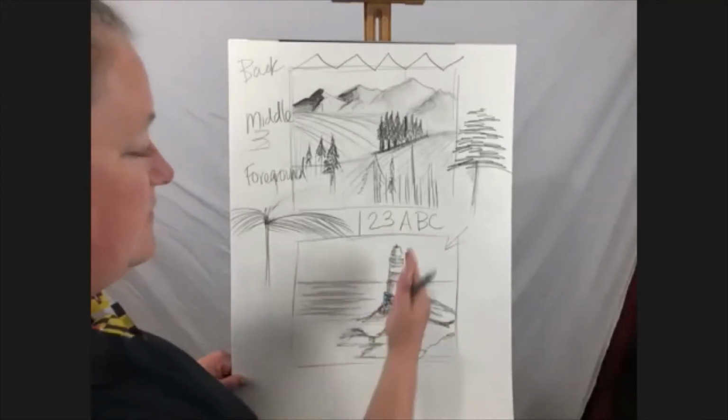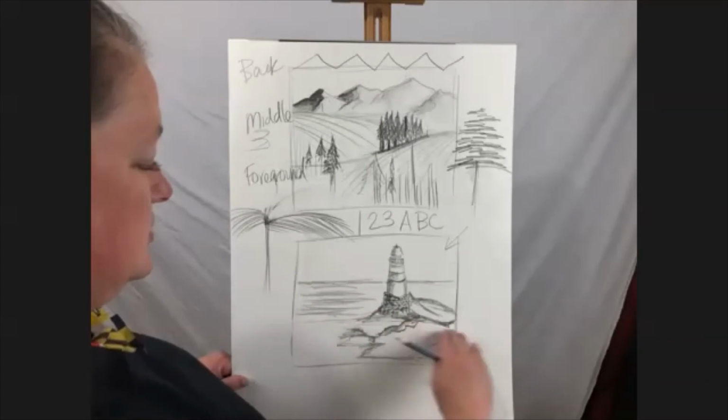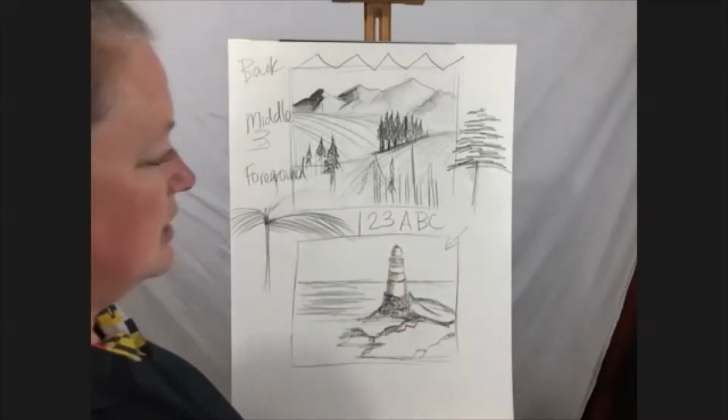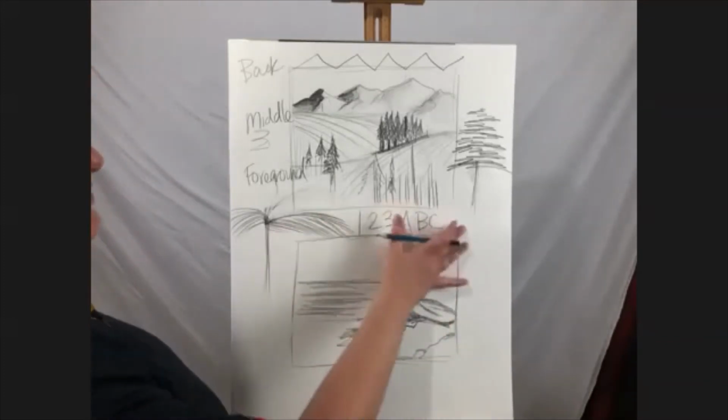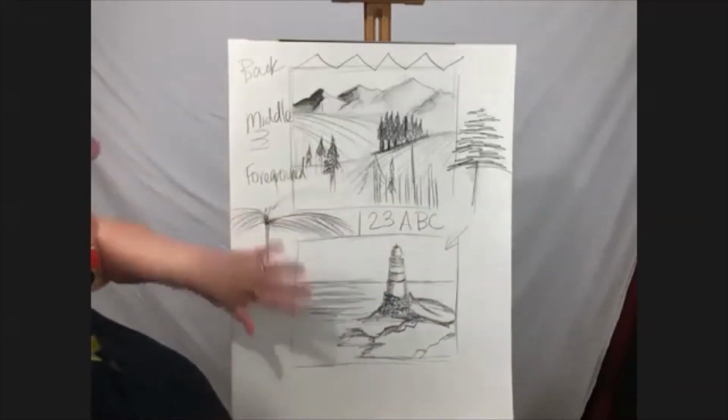And I've put it on the third. Notice this is a third, that's on a third. And I've got some dark versus some light space. Okay. So I want you to practice some of these.